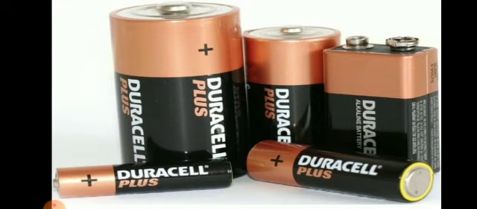Children, have you seen positive and negative signs on your cell? What do they indicate? Now, these signs indicate the two terminals of a cell. You have to remember that you should not connect the two terminals of your cell with a single wire.